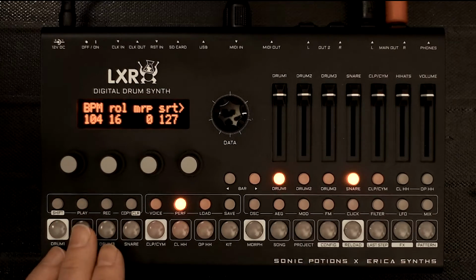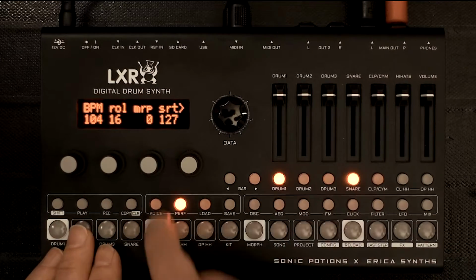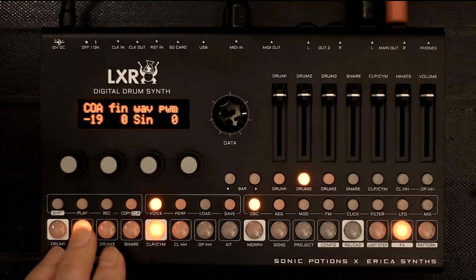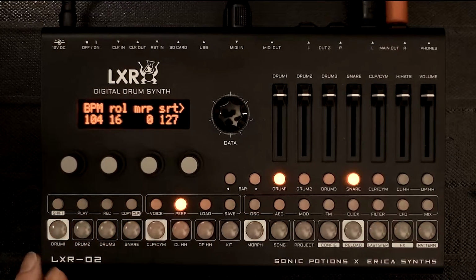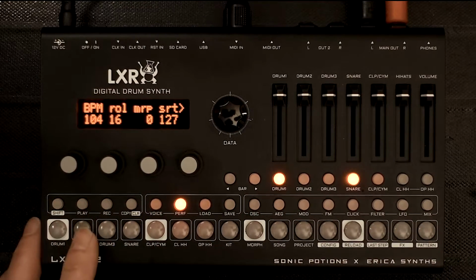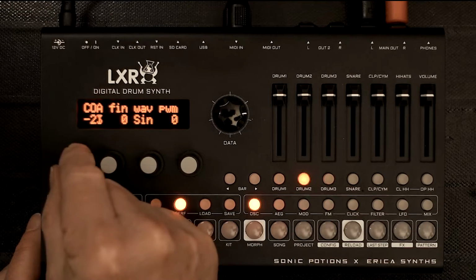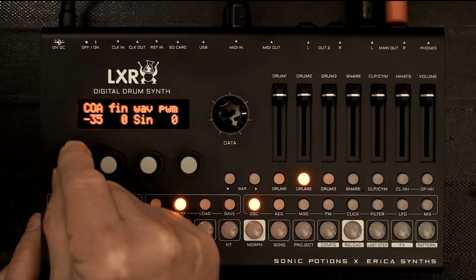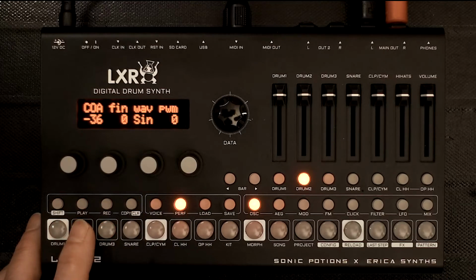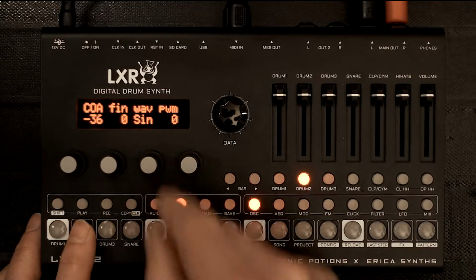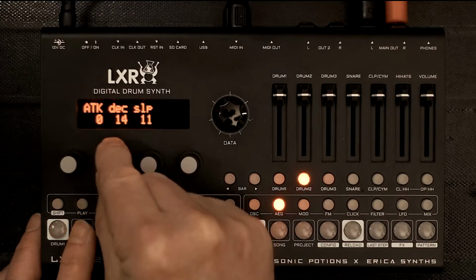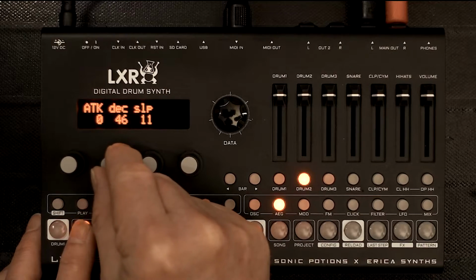So we're on to the tom. Oops, so I'll select that. Go back into performance so we can play it. And then let's see what we can do with this one. Again, I like sticking with the octaves just out of habit, really.